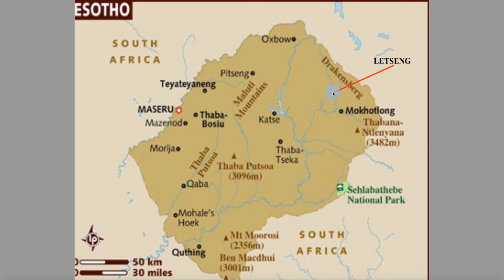Here we have the Thaba Putsoa, that is 3,096 meters high, and here we have the Thabana Ntlenyana, that is even close to 3,500 meters above sea level, and the Letseng diamond mine is about 3,200 meters above sea level. In the lower corner you have a scale, and you can see that Lesotho itself is not that big. Here you have the Katse Dam, and at the Katse Dam there is a hydropower plant.